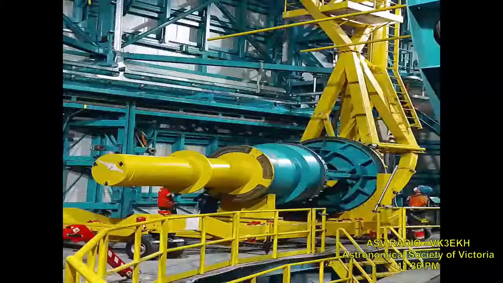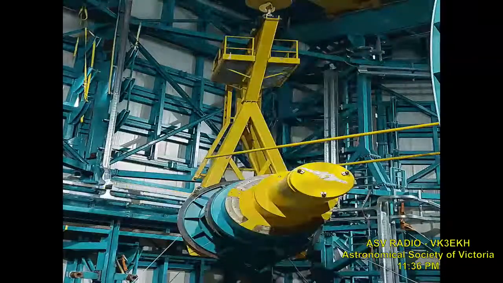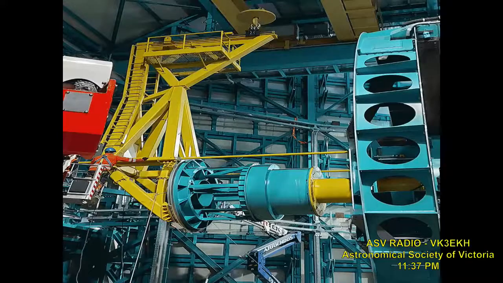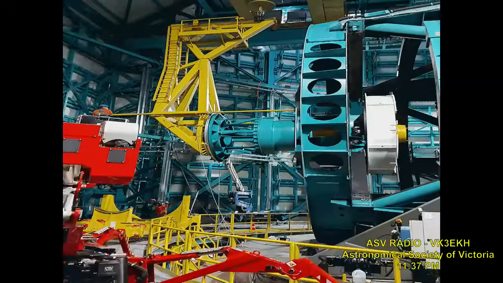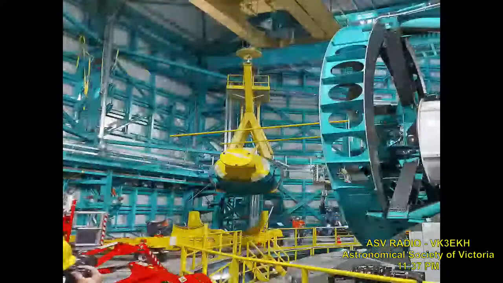So there it is, the Vera Rubin Observatory project mission, and they're just about to install the camera, which is all that stuff happening on the screen just there.